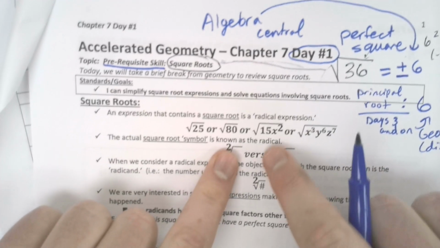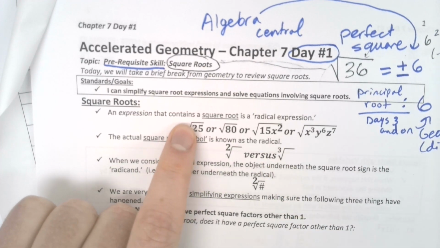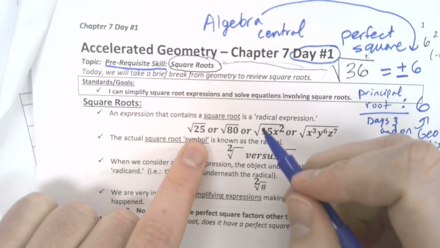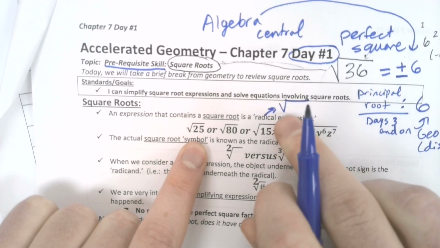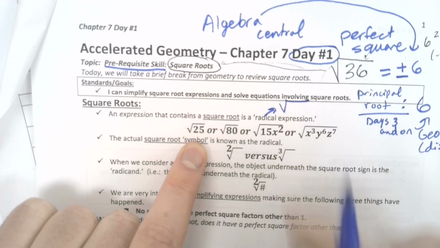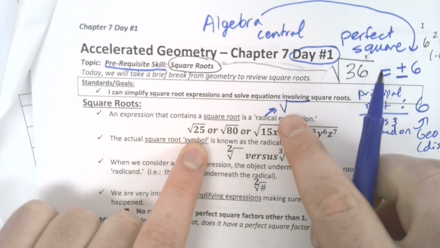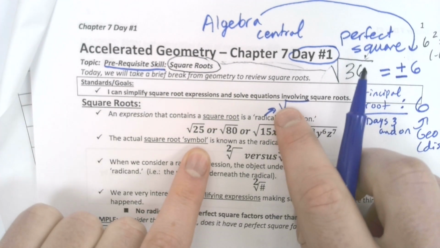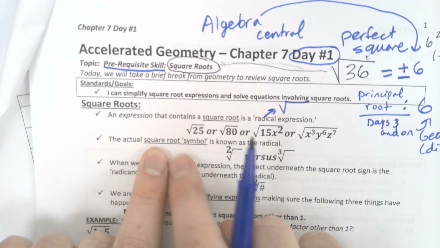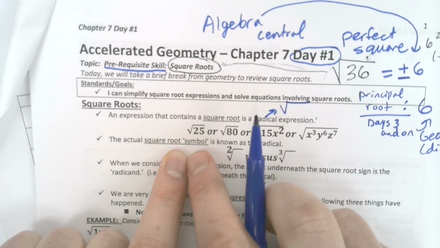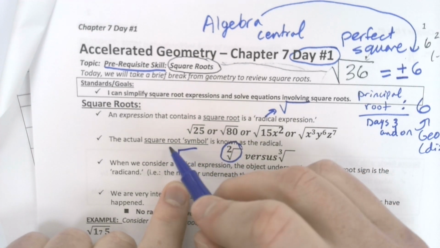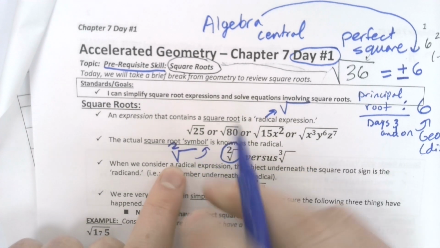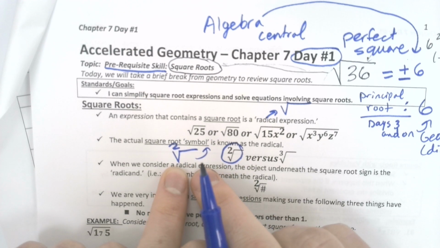And you can see some breakdowns here. An expression that contains a square root is considered a radical expression. That word radical means anything involving this symbol right here. We're going to come to find out that this could also have a different power. For example, the square root symbol is actually, you may not have known this, that is what's known as the actual square root symbol.